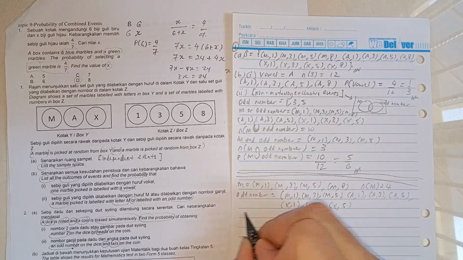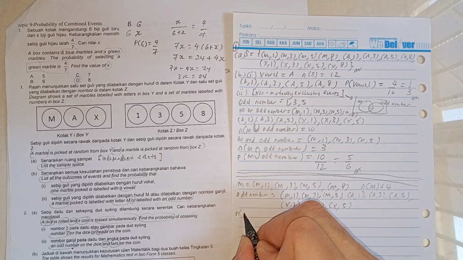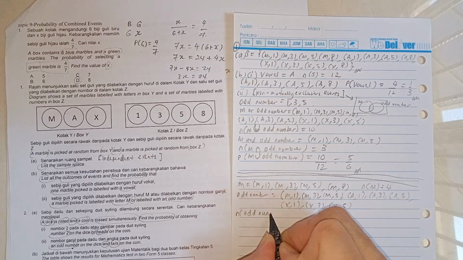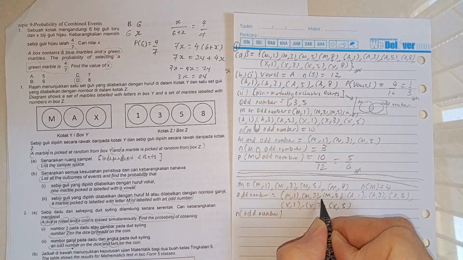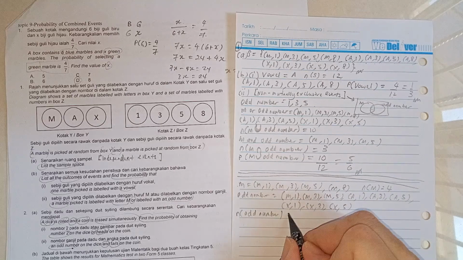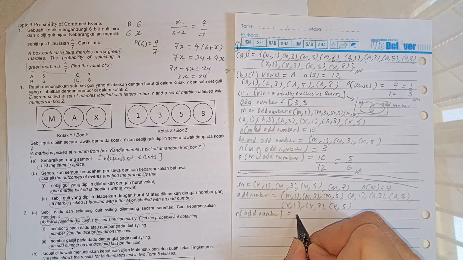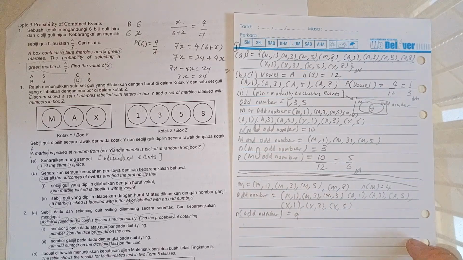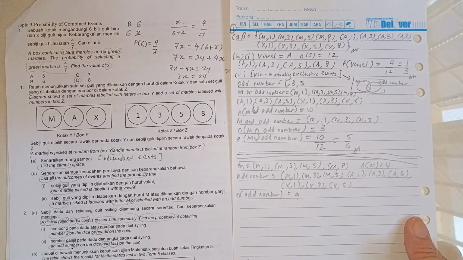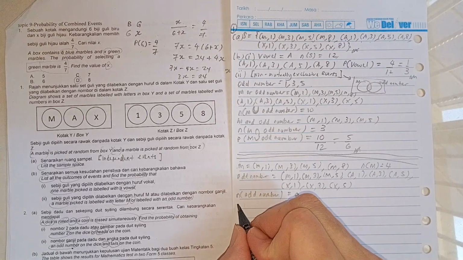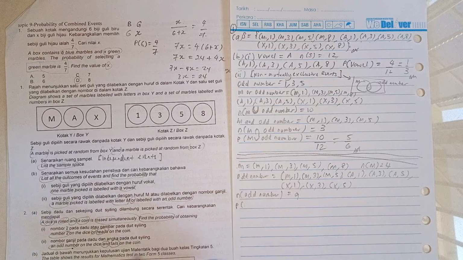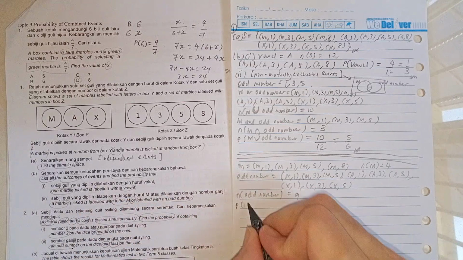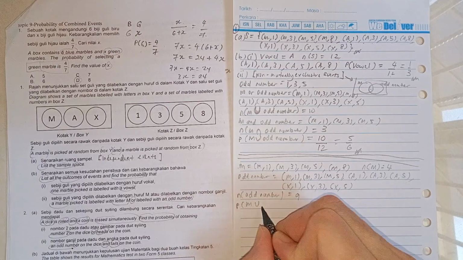Okay, then the number of elements: 2, 4, 6, 8, 9. Total got 9 odd numbers. Then from here only we find the probability of M union odd number, because all is union.